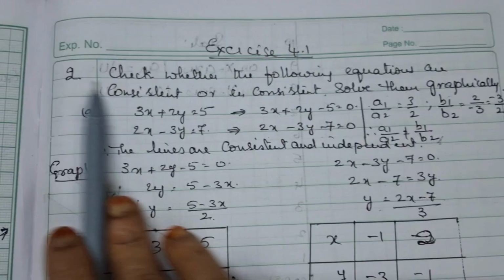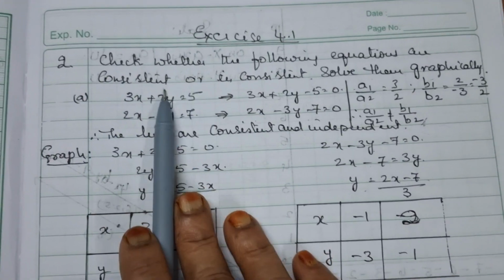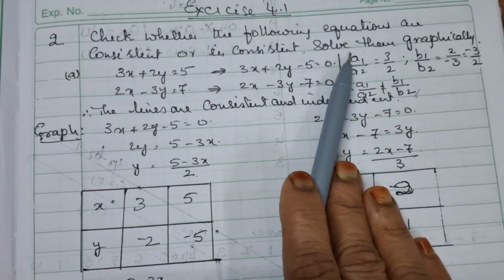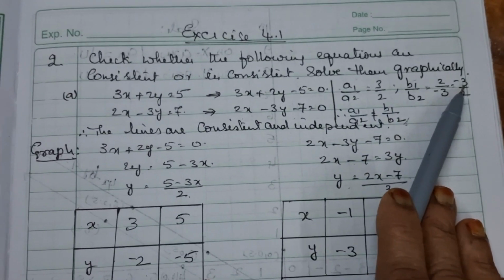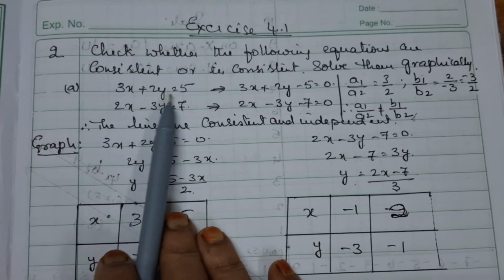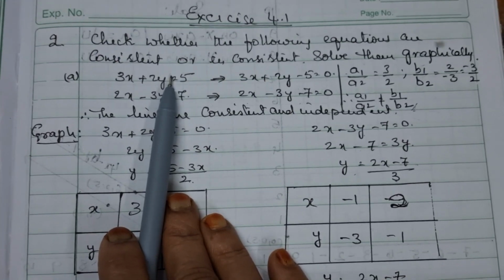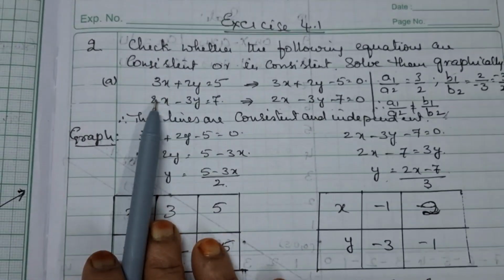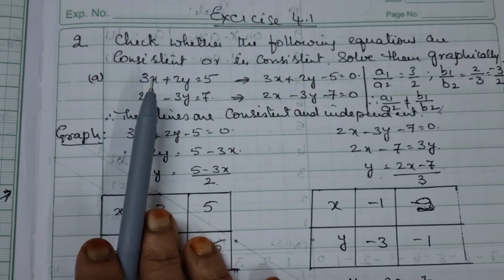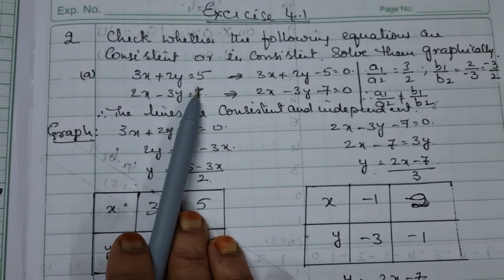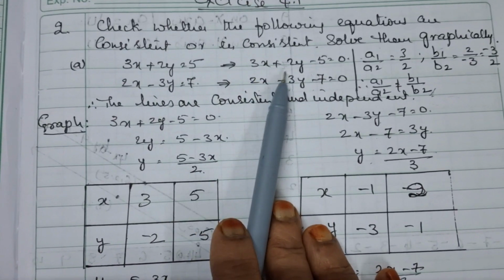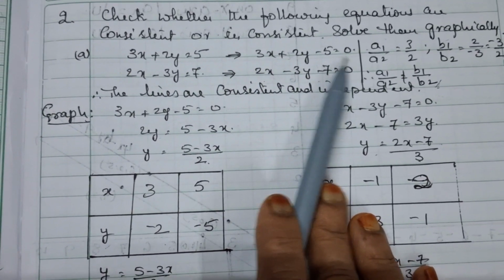Now exercise 4.1, second problem, children. Check whether the following equations are consistent or inconsistent, and solve them graphically. First you have to check using the formula whether they are consistent or inconsistent, then we have to solve in the graph. So let us see the equations. First one, 3x plus 2y is equal to 5. This means you can write 3x plus 2y minus 5 is equal to 0.